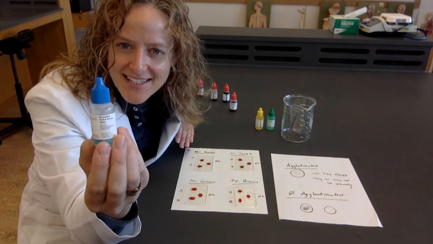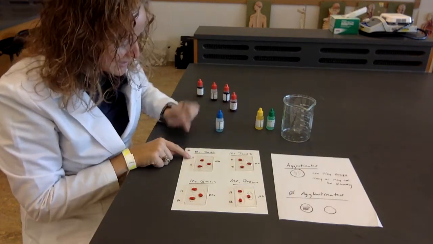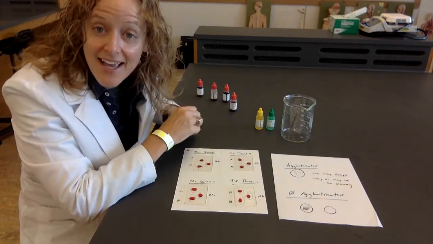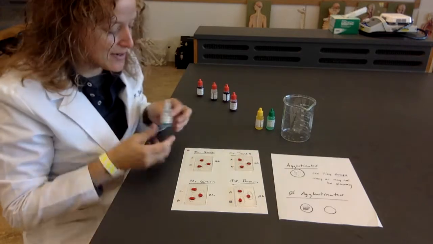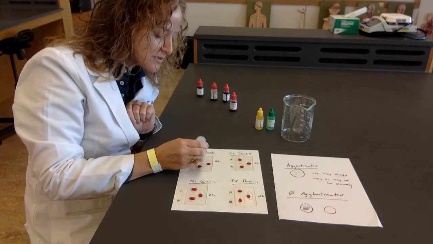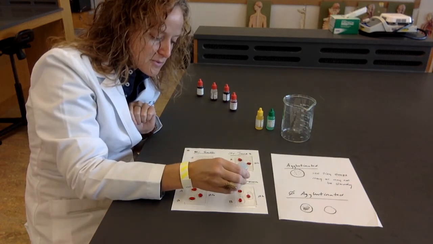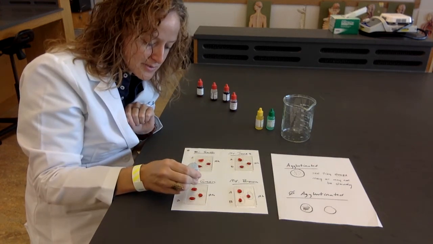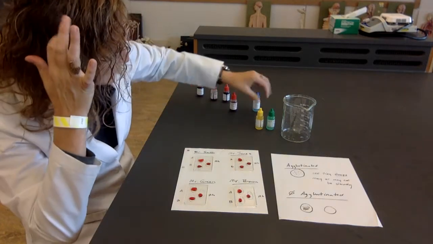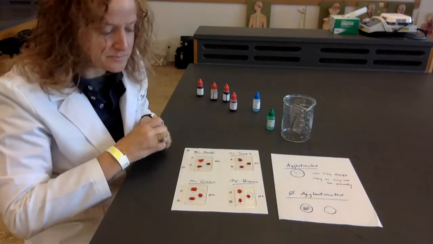So I'm going to take the anti-A, and into each of the A wells, an A well here, A well here, A and A, I'm going to add the anti-A, or the A antibody, to the A wells of all four. 1, 2, 3, for each. And you guessed it, we're going to add the anti-B to all of the B wells.